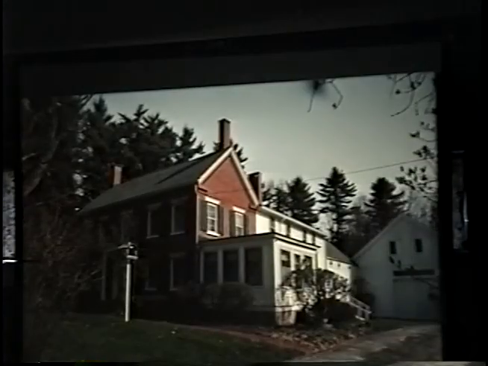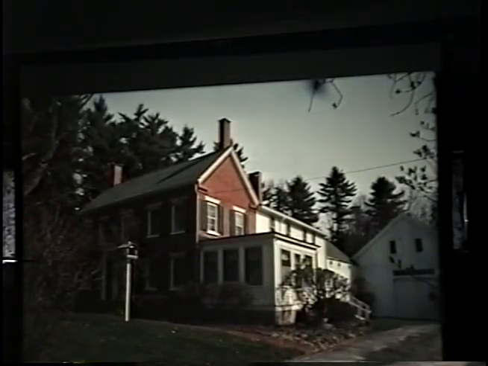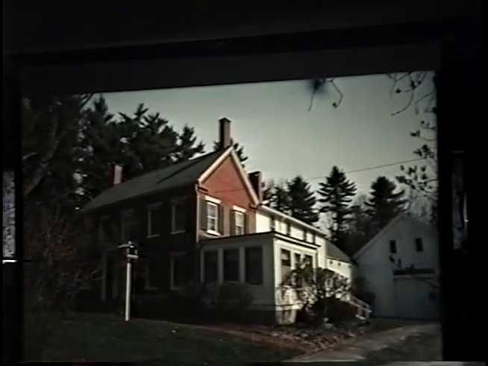See the granite? Wonderful. When you see the steps, you see little holes, two little holes. That was for the boot scraper, right? Brick homes, they're beautiful.